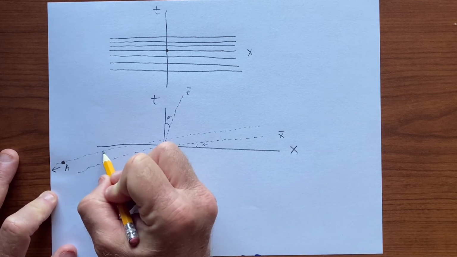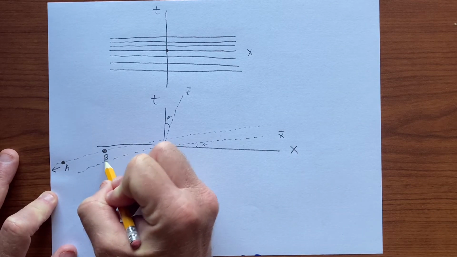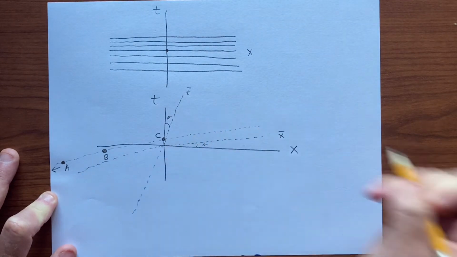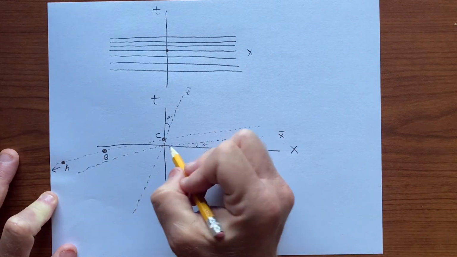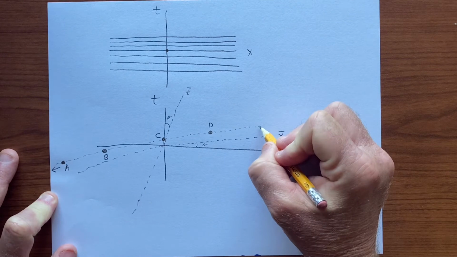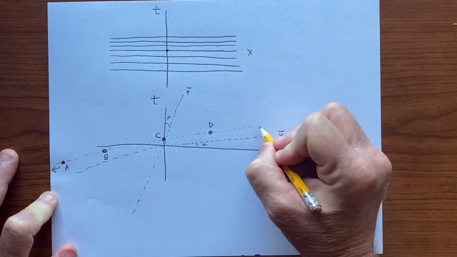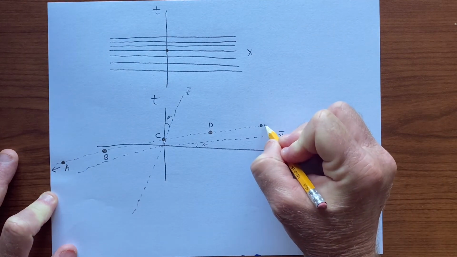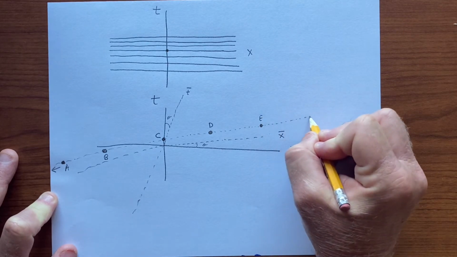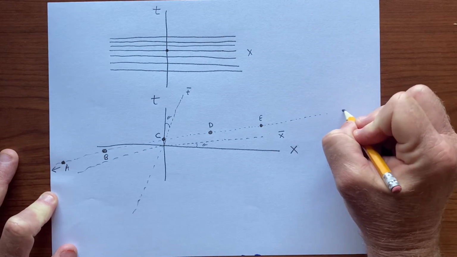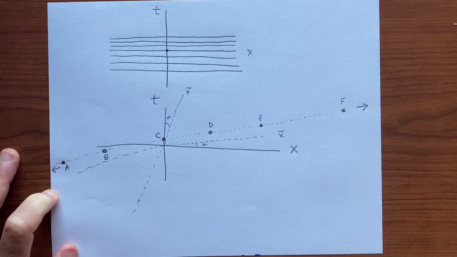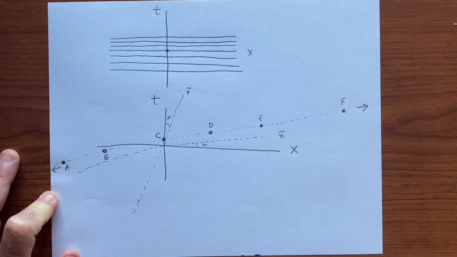Let's think of an event B here, an event C here, and an event D here, and let's think of an event E, and we have space here, so let's extend this. Let's make F, let's push F very far out along that direction.